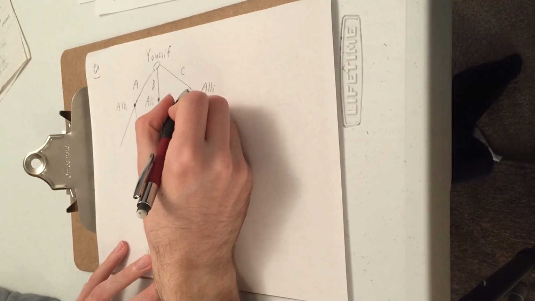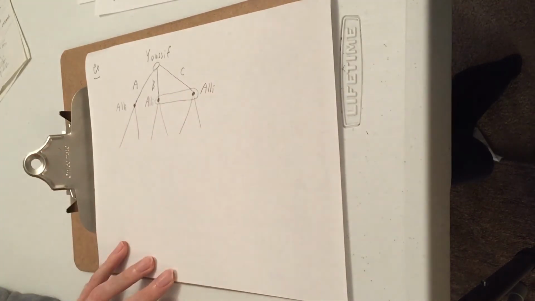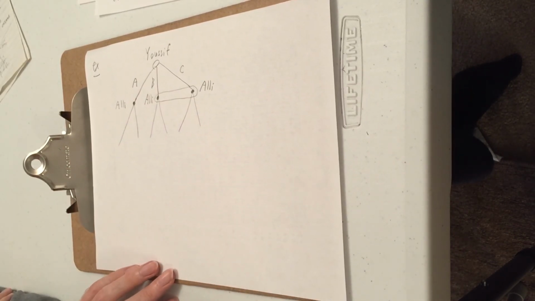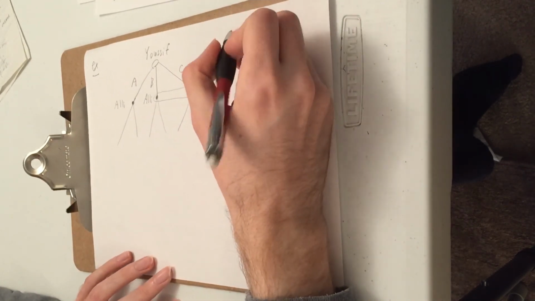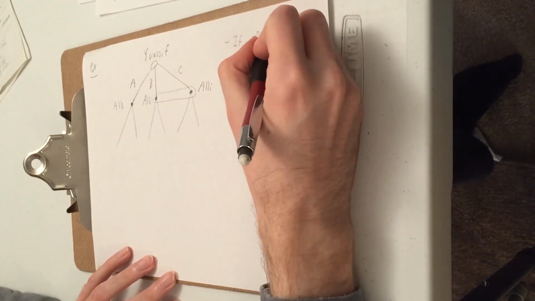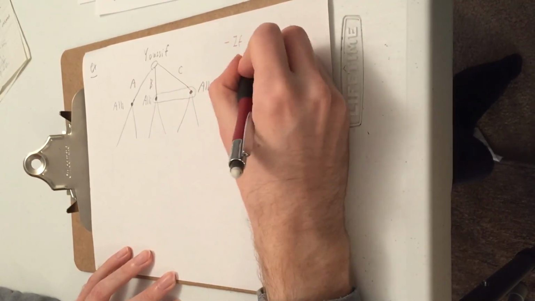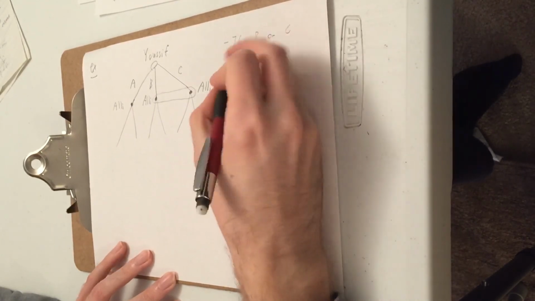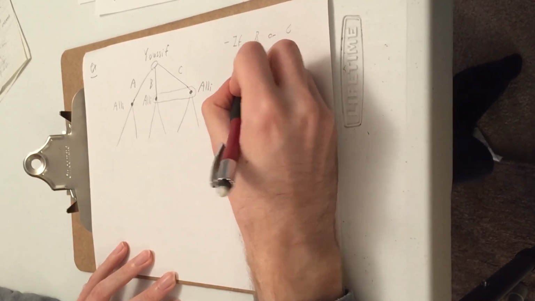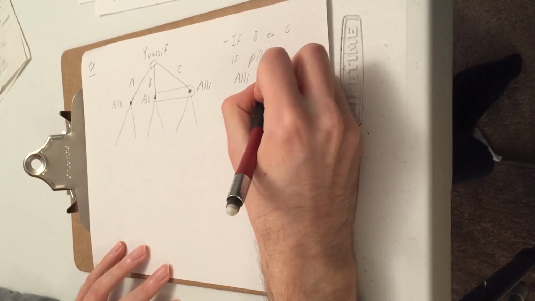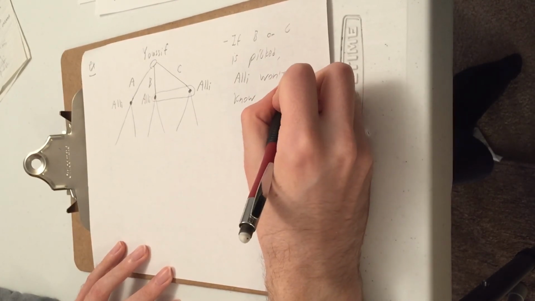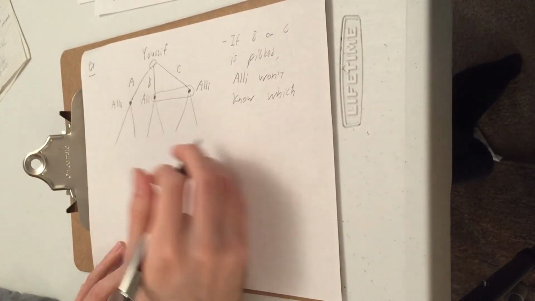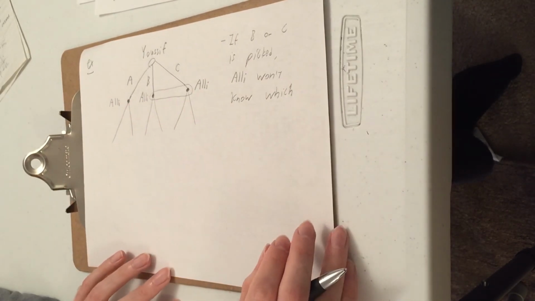So perhaps in this game, Allie's going to know if A was chosen. If B or C is chosen, then Allie's going to be uncertain. She'll find out later, of course, when she gets her payoff at the end of the game, but right now, when she's making her choice, she's uncertain.